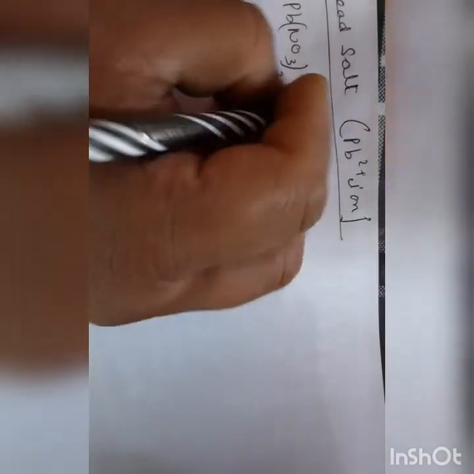Next we are taking lead salt, Pb2+ ion. Now we are taking lead nitrate.